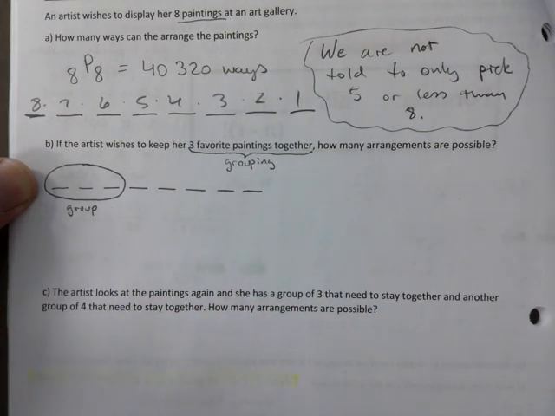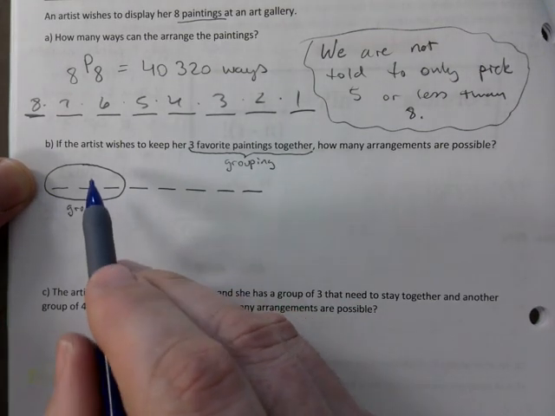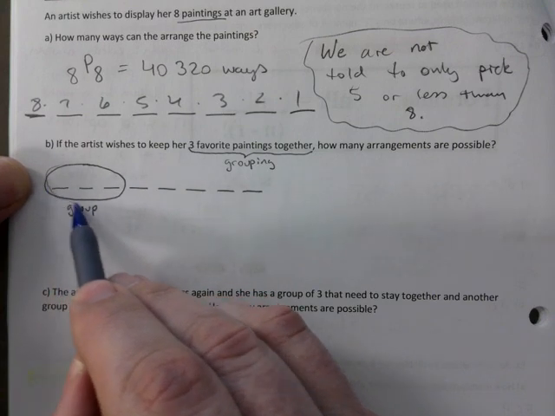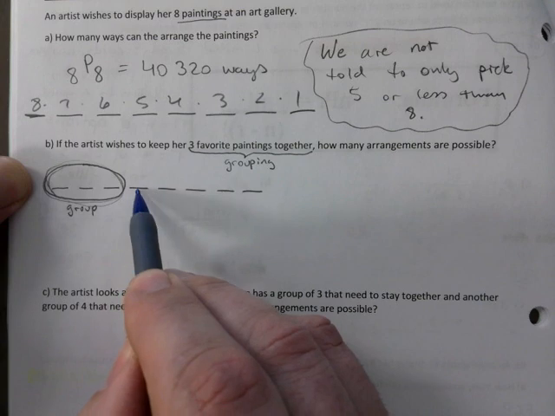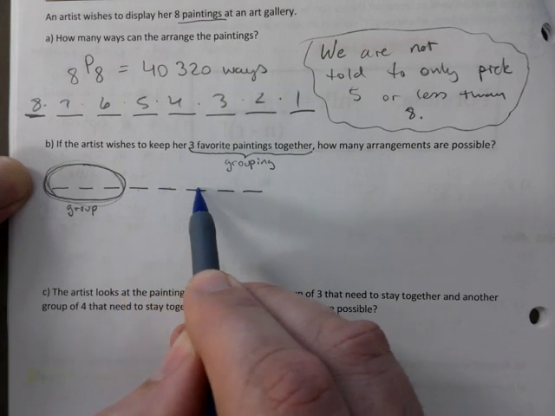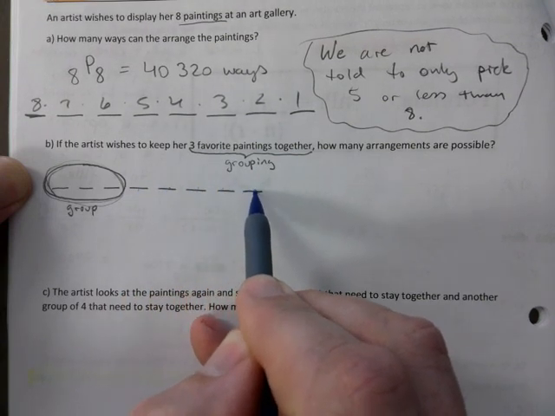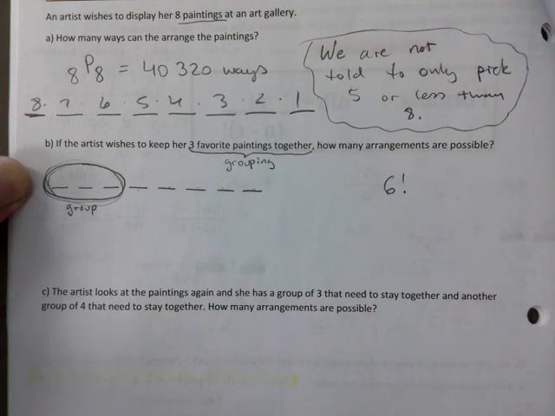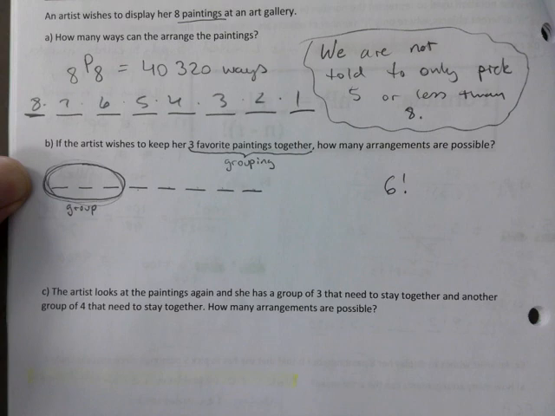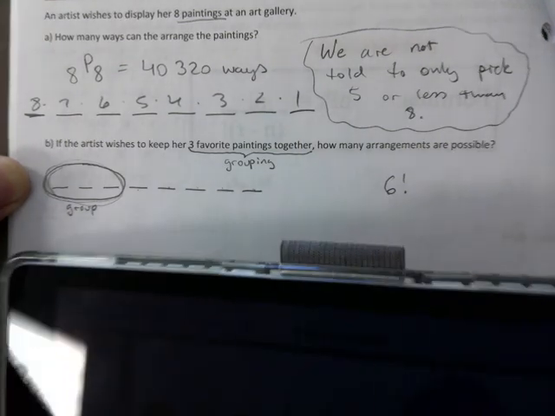That's the assumption we make. In this case, this is considered one slot. So you've got 6 slots in this case. So we would say for sure 6 factorial ways. And I'll show you a formula in a bit where you can always do the grouping right if you follow my formula.